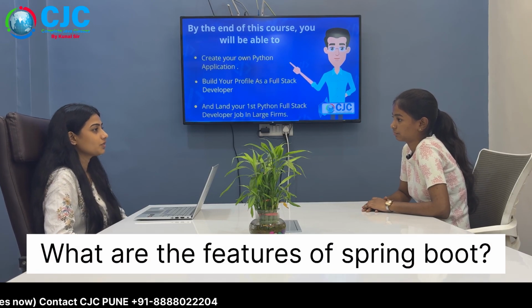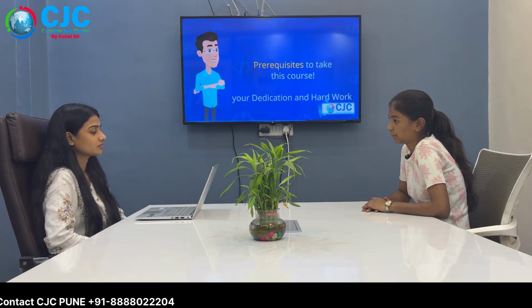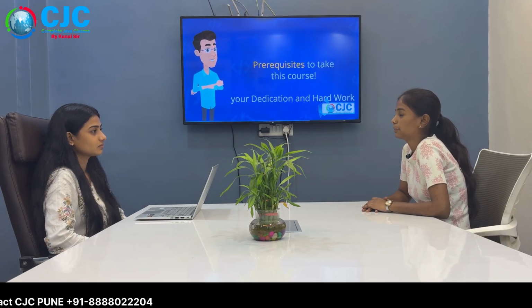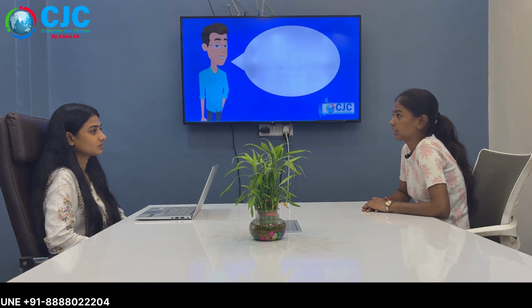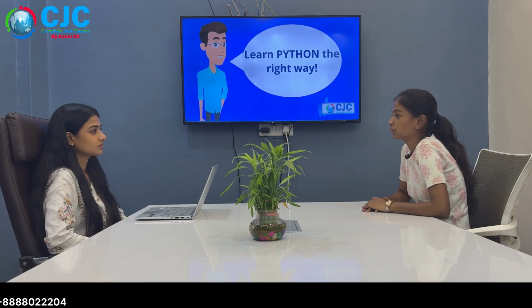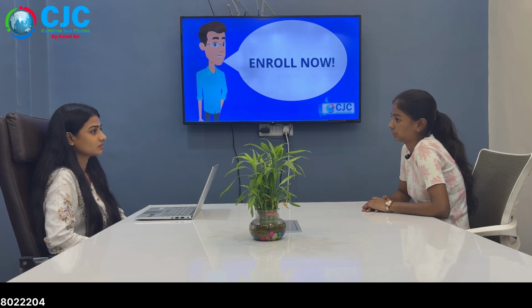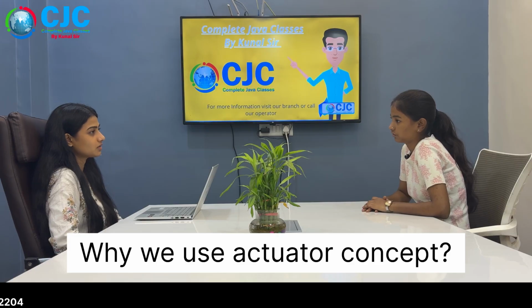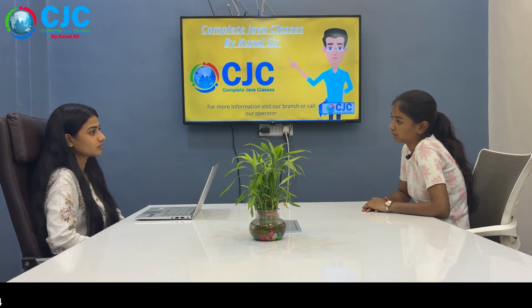What are the features of Spring Boot? We can create a standalone application easily. It provides the live reload concept. It provides the actuator concept. Spring Boot also provides automatic configuration, and it also provides the embedded Tomcat server. Okay, why do we use the Actuator concept? To manage and monitor our application.